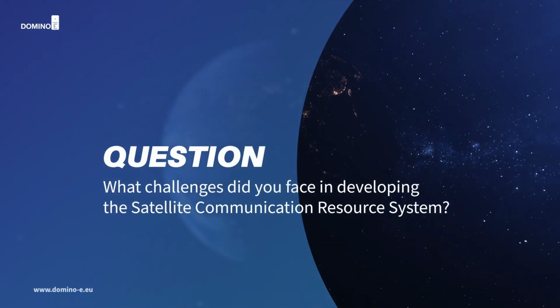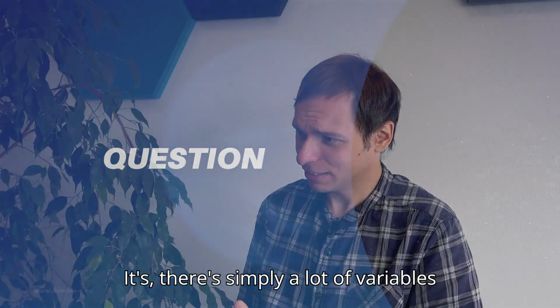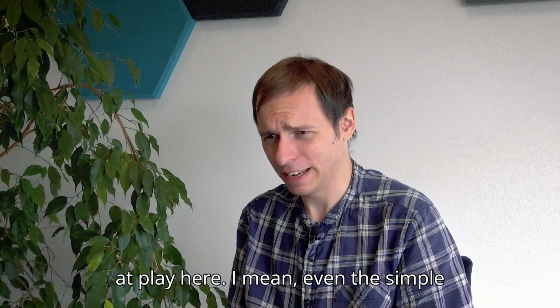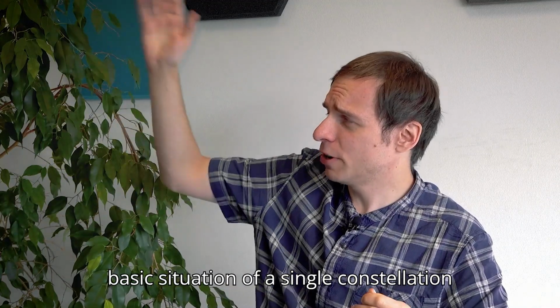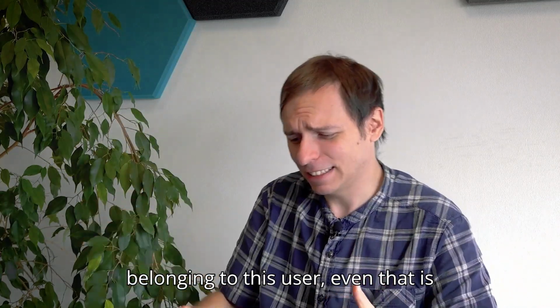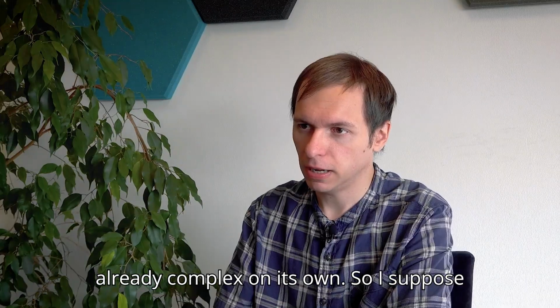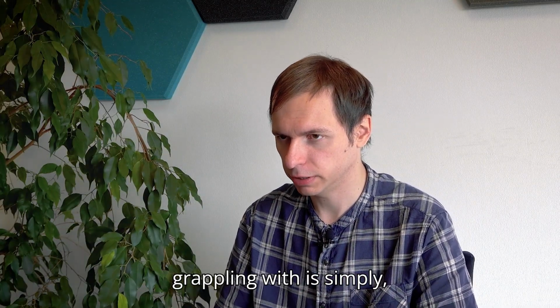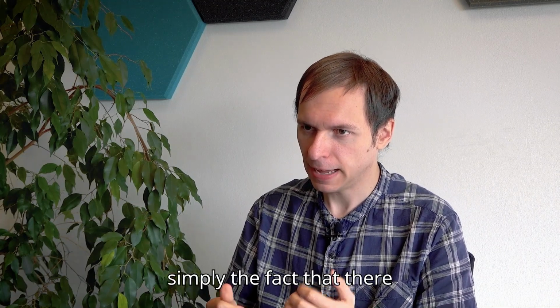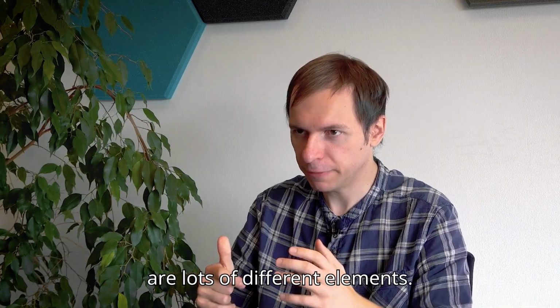There are simply a lot of variables at play here. Even the simple basic situation of a single constellation belonging to one user is already complex on its own. So I suppose one of the key problems that we are grappling with is simply the fact that there are lots of different elements.